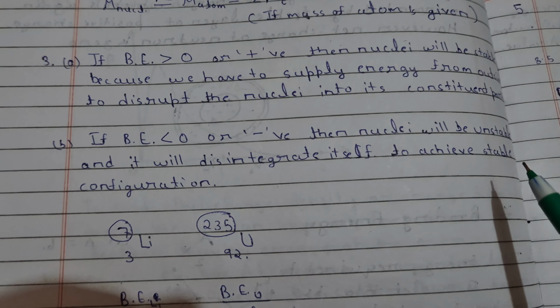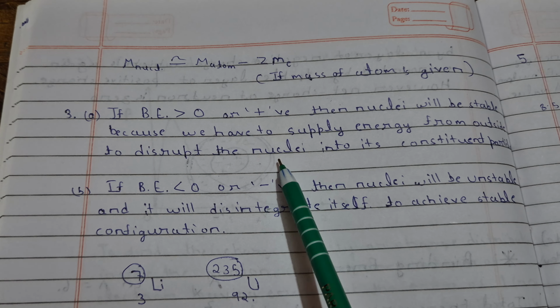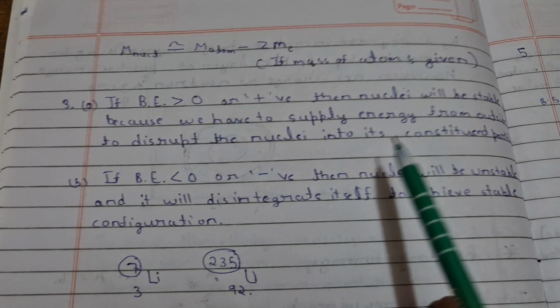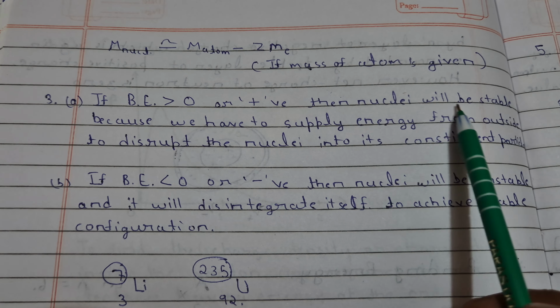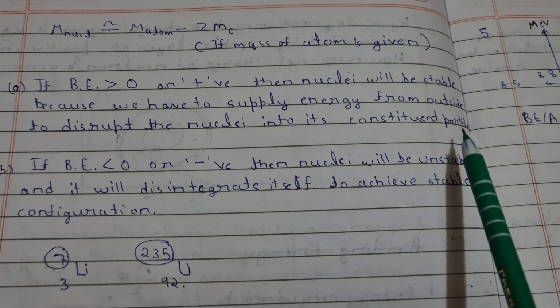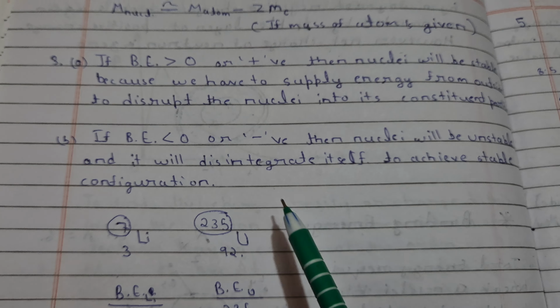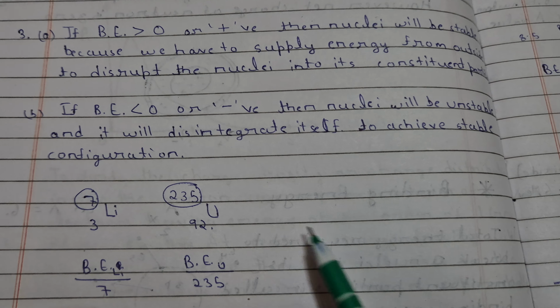Now see, there are two cases: binding energy greater than 0 and binding energy less than 0. If binding energy is greater than 0, that is positive, then we say the nucleus is stable, and some energy is required to break it, because we have to supply energy from outside to disturb the nucleus into its constituent particles.